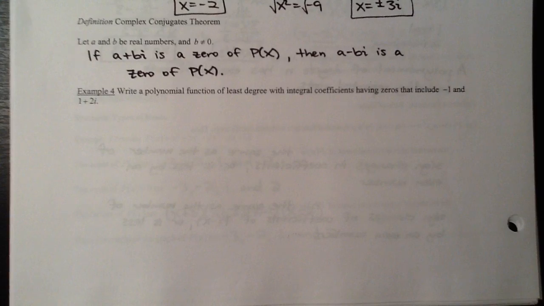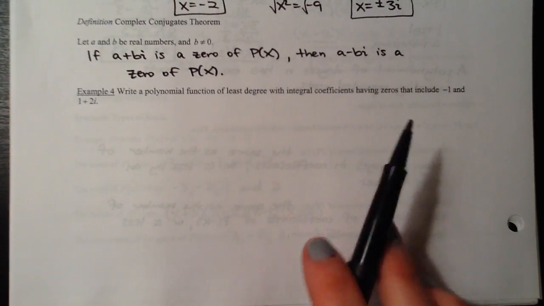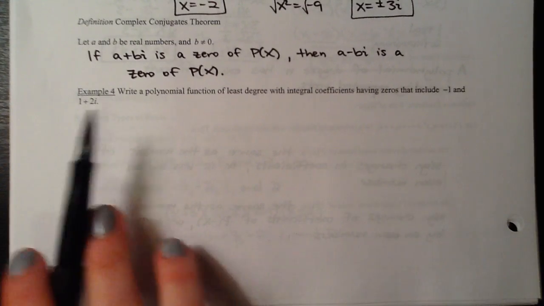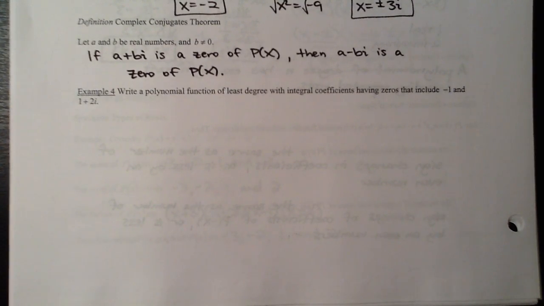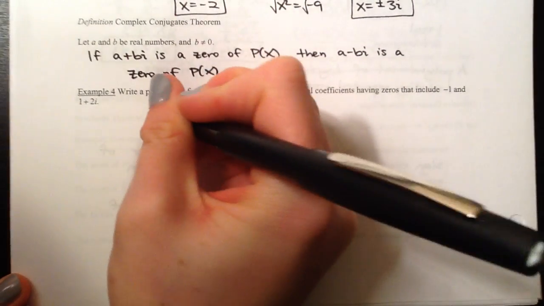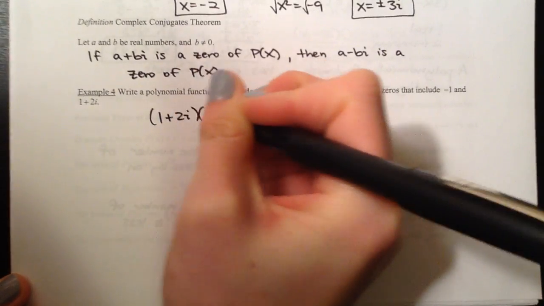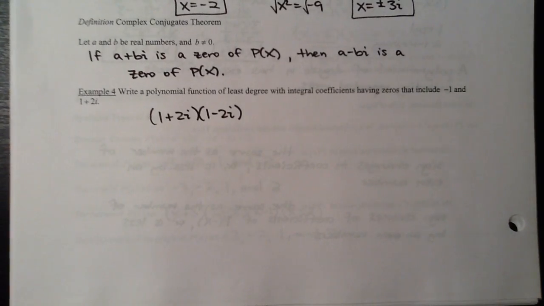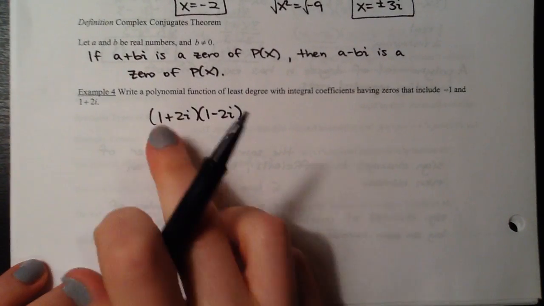Okay, so our last example here, we're going to write a polynomial function of least degree with integral coefficients having zeros that include negative 1 and 1 plus 2i. So what this complex conjugate theorem tells us is that if we have 1 plus 2i, we have to have 1 minus 2i as an answer as well. So we've got 1 plus 2i and 1 minus 2i. So we know we've got that to start. Those are some of the answers. And then we're also going to have the negative 1. So don't forget about this.